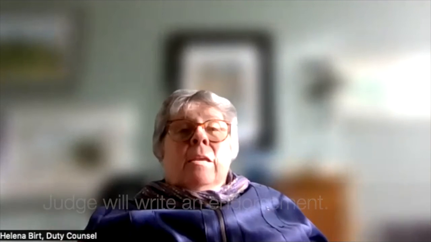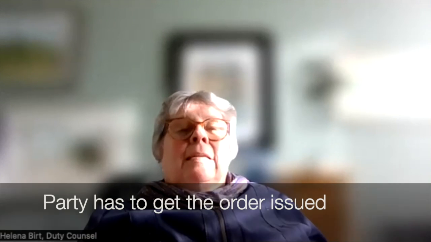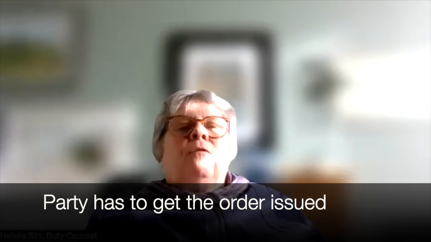Again, that's why it's really a good idea to try getting some legal advice and assistance when you're doing it, to make sure you've got the right clauses in there. But what'll happen is it's like any other order. The judge will make an endorsement. The party has to get the order taken out and issued as a formal order.